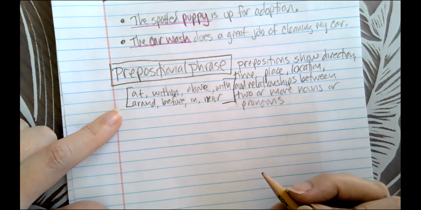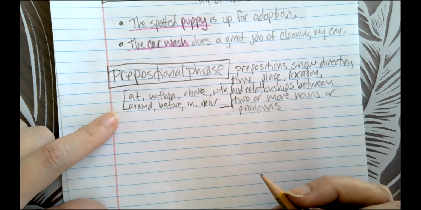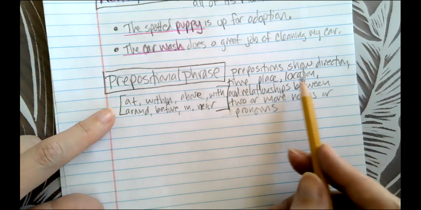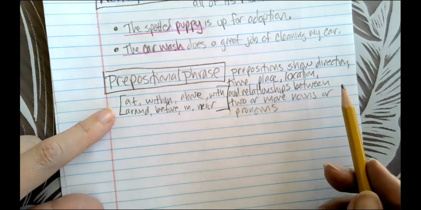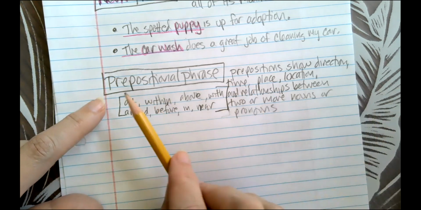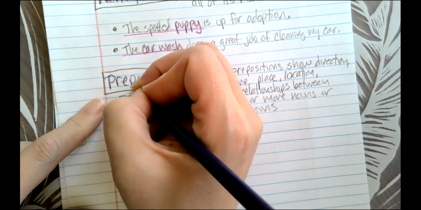If you're ever not totally sure if something is a prepositional phrase, just Google prepositions and see if you can find that word on the list. If it does one of these jobs, if it shows direction, time, place, location, relationships between two or more pronouns, then it's more than likely a preposition. Okay, so we're using purple. So let's go over preposition in purple.